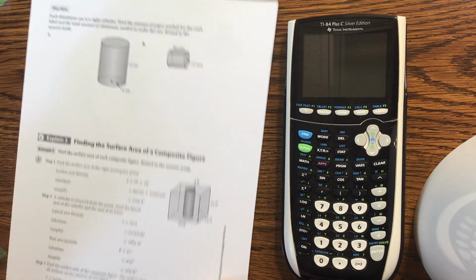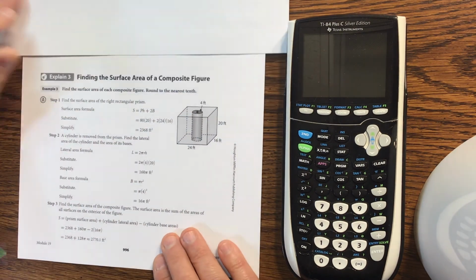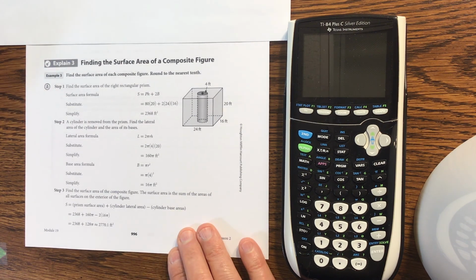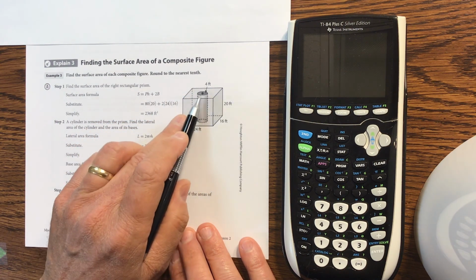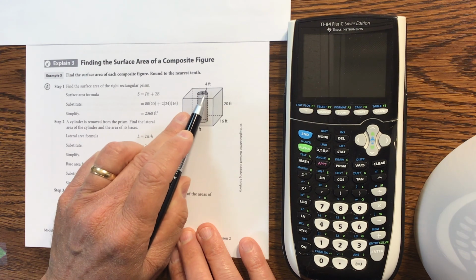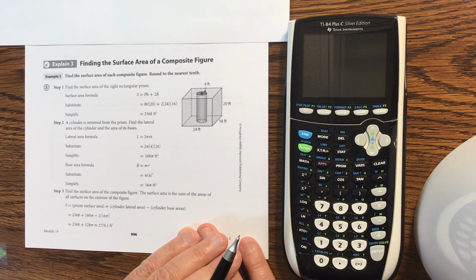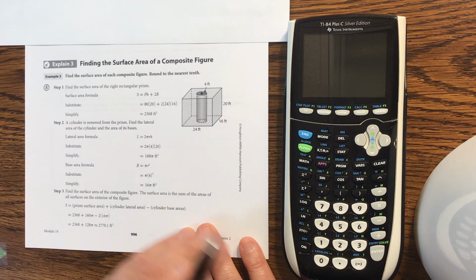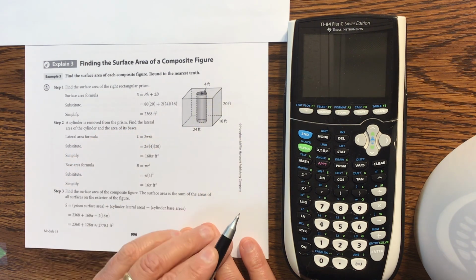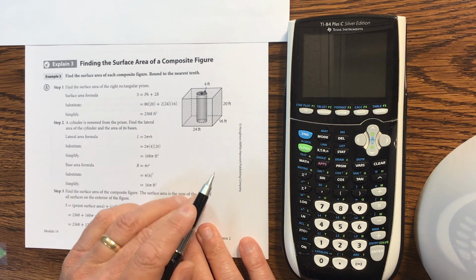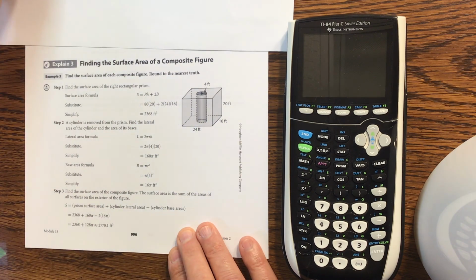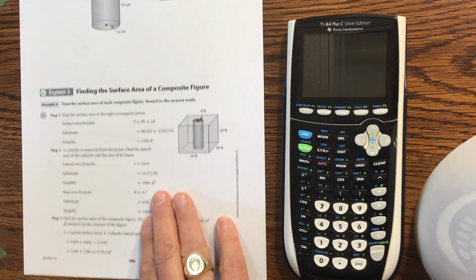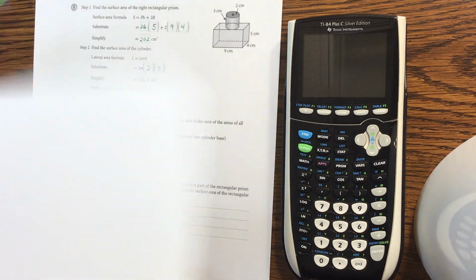Now, the next one, example 3, is finding the surface area of a composite figure. Again, here we have a rectangular prism, and we also have a cylinder cut out of that. We can figure out the surface area of this by taking the whole surface area of this rectangular prism and subtracting from it the cylinder's part. These are going to involve a little bit more work, but you guys can handle it.